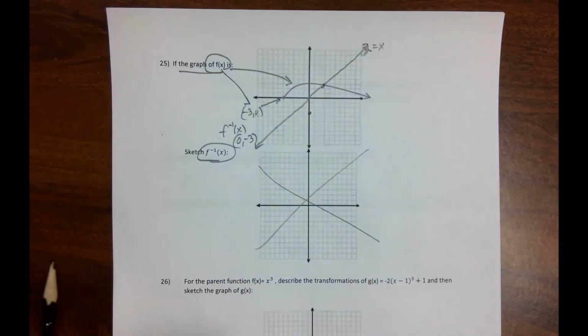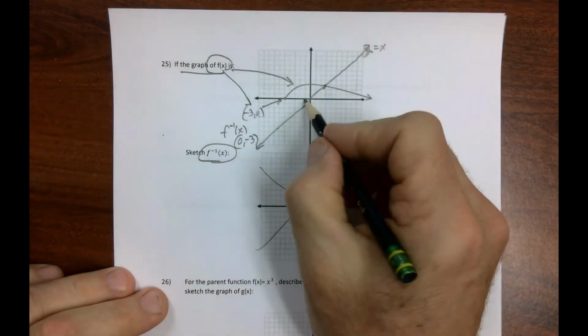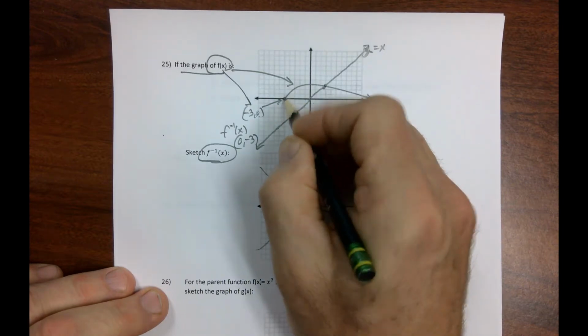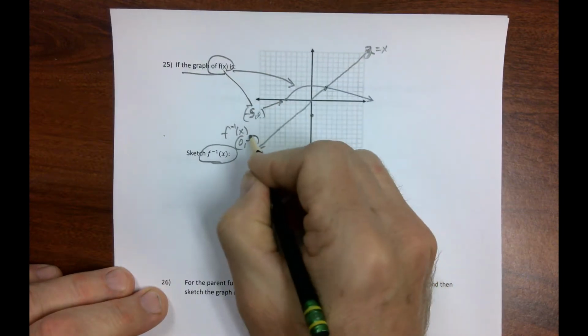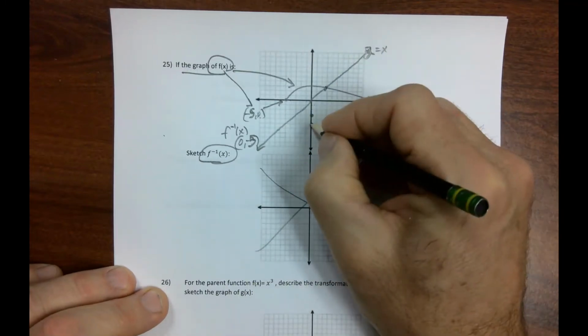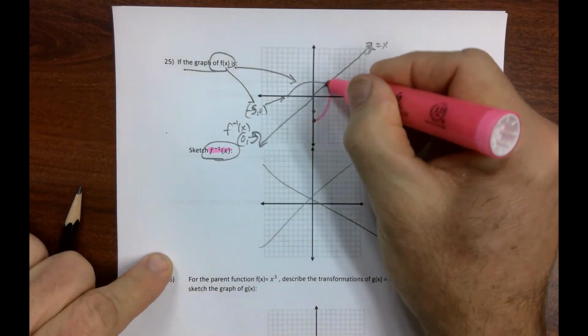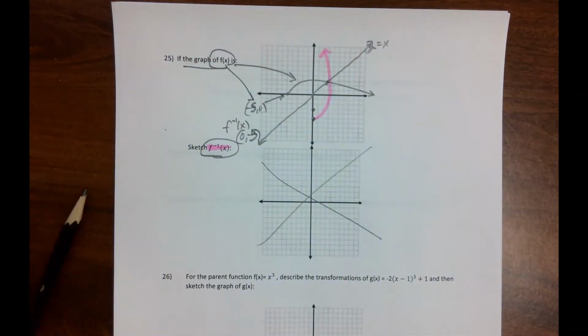Oh, I see, 1, 2, 3, 4, 5. There we go. And now this would be something like that, and there's the sketch of the inverse function. All the x's and the y's are flip-flopped.